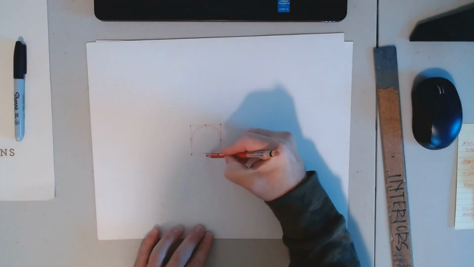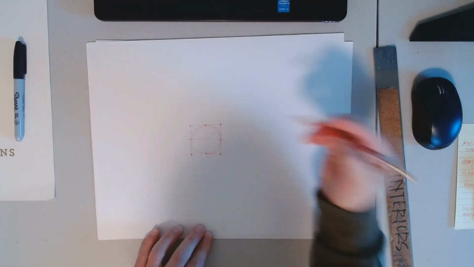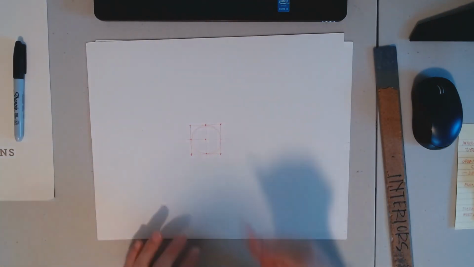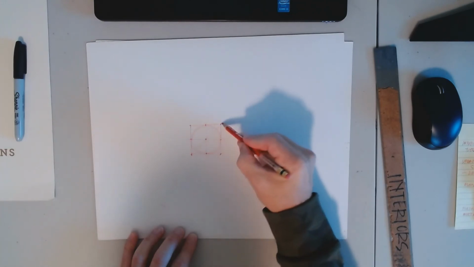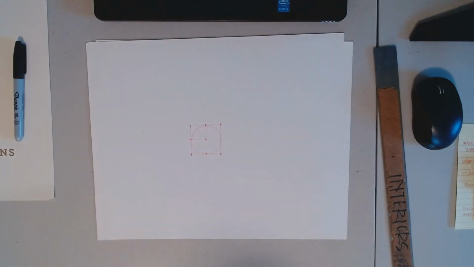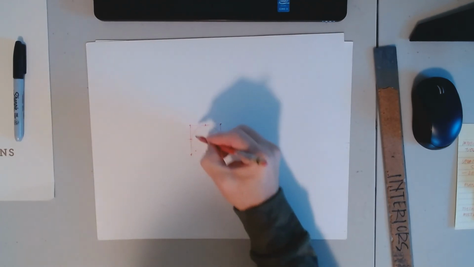So once we've drawn the square, we could easily locate those points. And if we connected those, we could locate the center of the circle, right? And if we recall that an X divides that equally as well, that can help us start to locate some of these points.